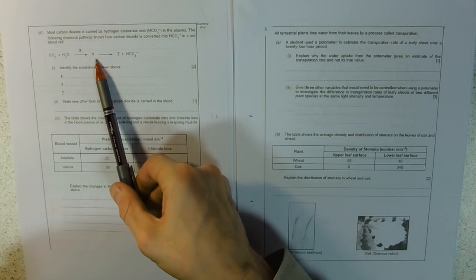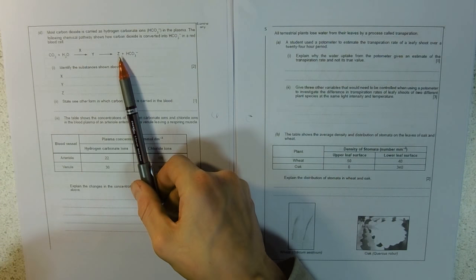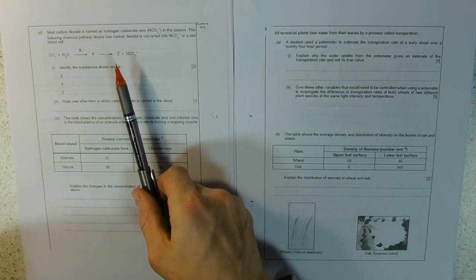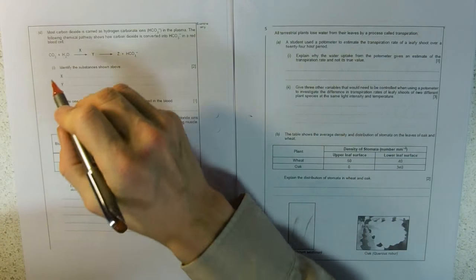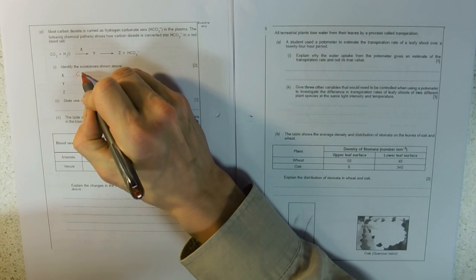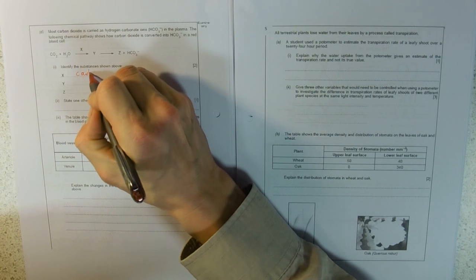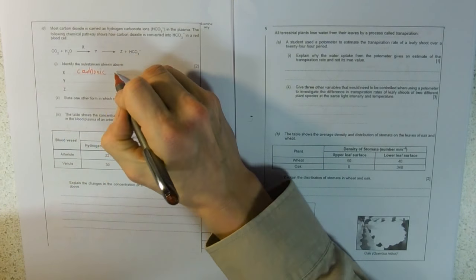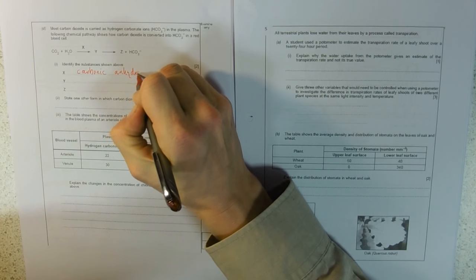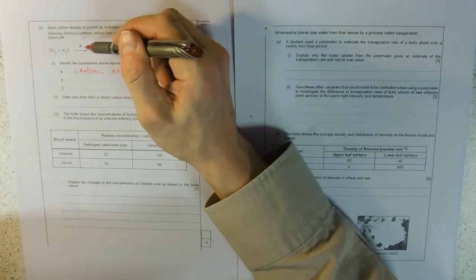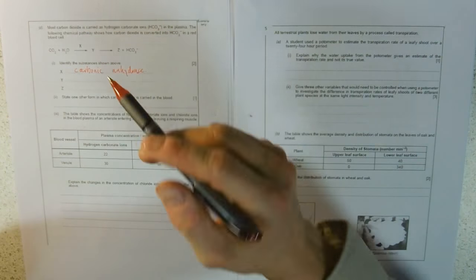Y is a substance, and Z is also a substance. So X is the enzyme that you will have learnt. Have you learnt the name of the enzyme? Carbonic anhydrase, which just makes this reaction happen faster.